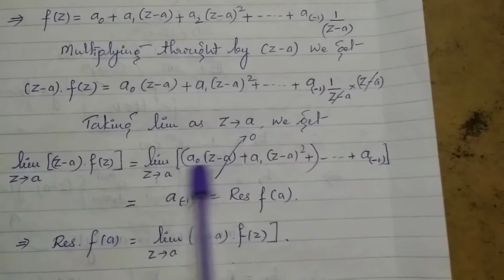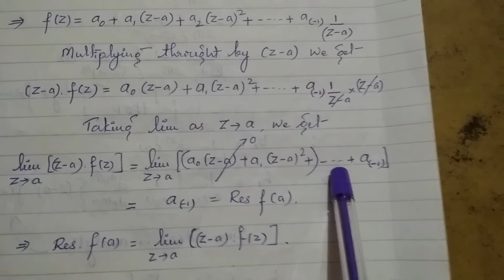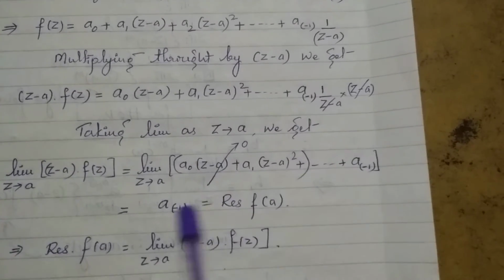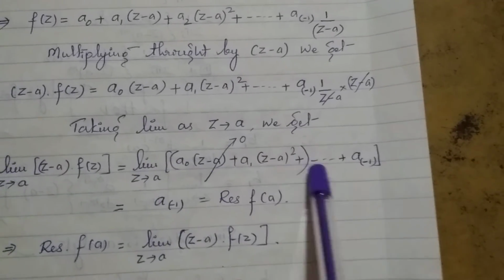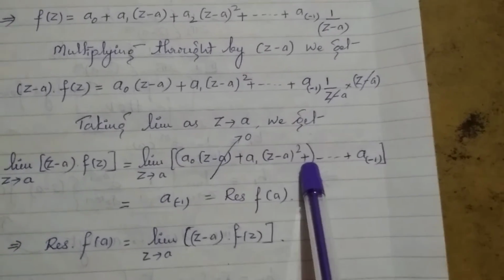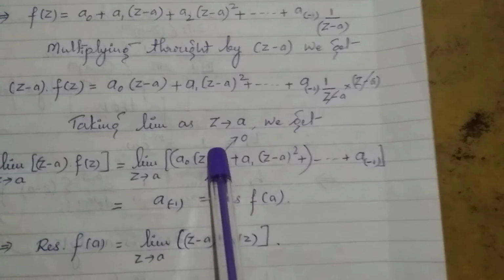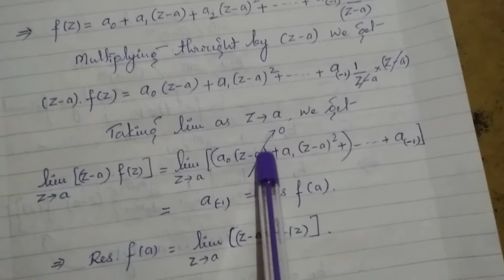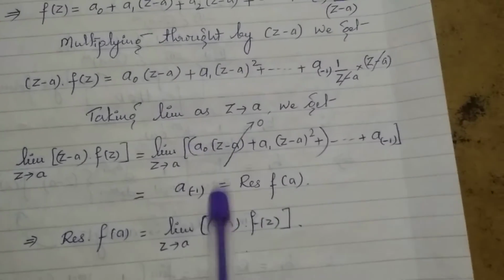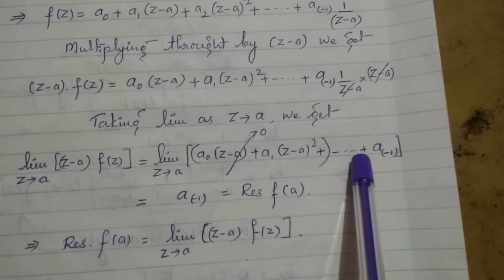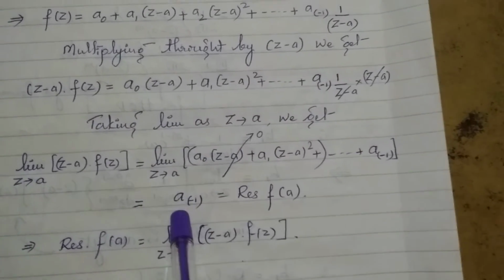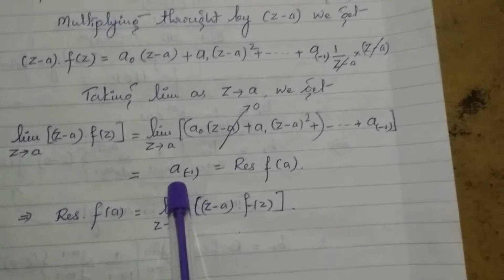If you apply the limit in this equation, we will remain with a subscript minus 1 because if you put z equals a, this quantity will be 0. Therefore all these terms up to this term are 0, and only a subscript minus 1 will remain.